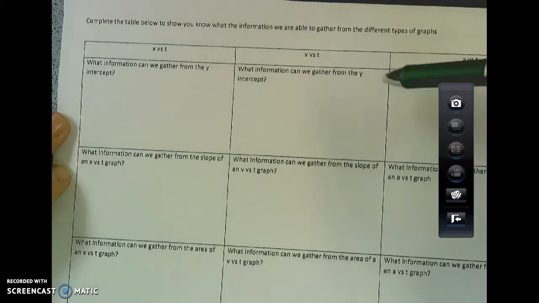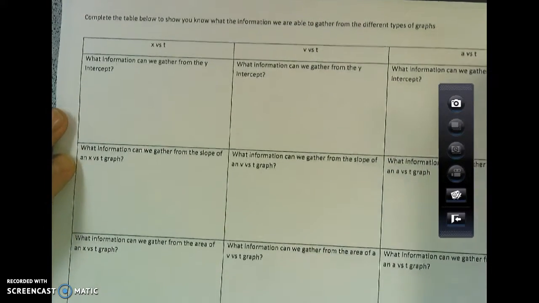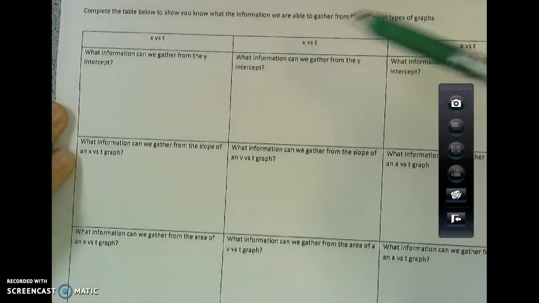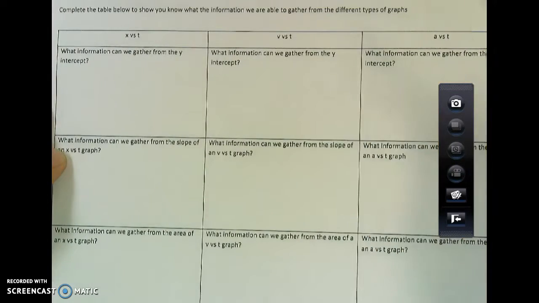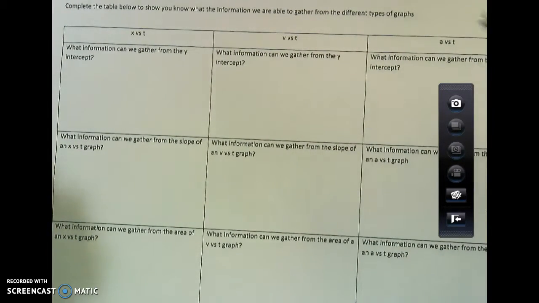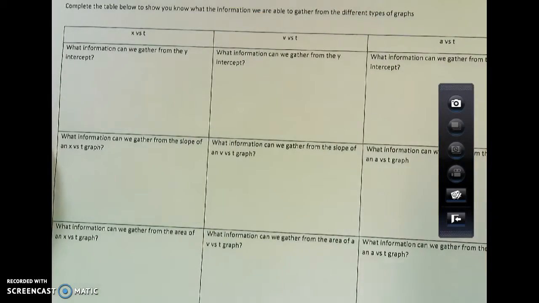Hey physics students, so here is a video on basically the three types of graphs that we're going to have: position versus time, velocity versus time, and acceleration versus time. And so this video is about what information we can gather and how to use it. Let's go. First graph, position versus time.